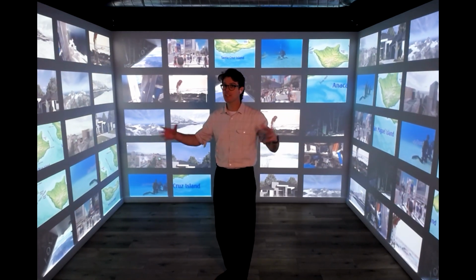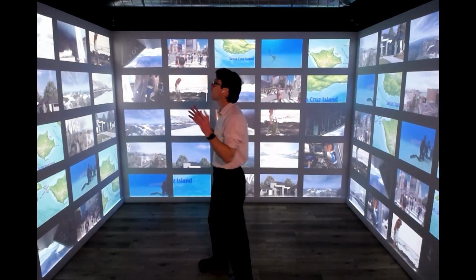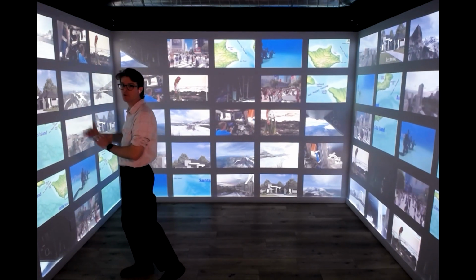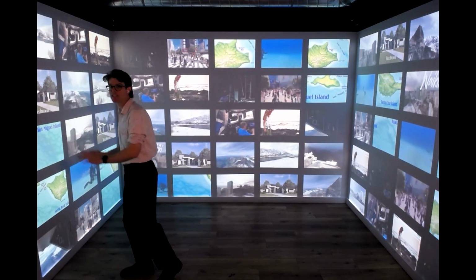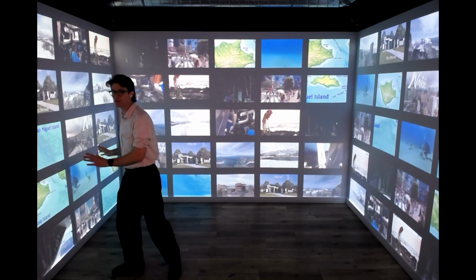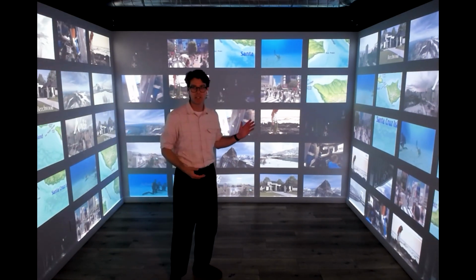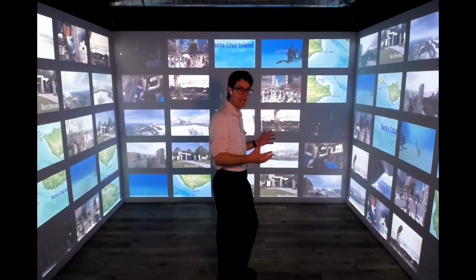So this is a completely surround theater. It uses ultra short throw projectors, which allow us to cast a totally immersive, almost floor to ceiling image without casting a shadow as the user gets really close. So I'm all the way almost touching the wall and still not casting a shadow.